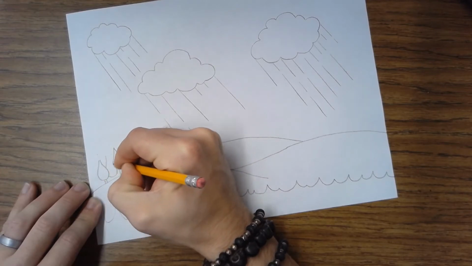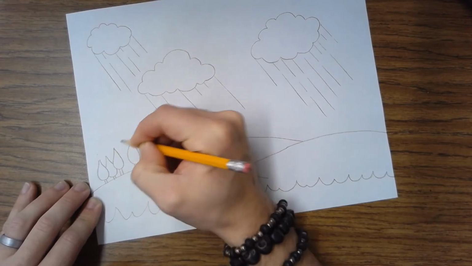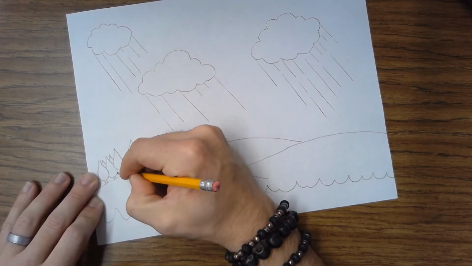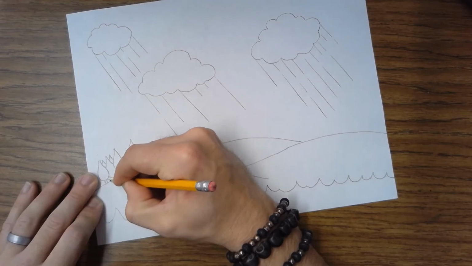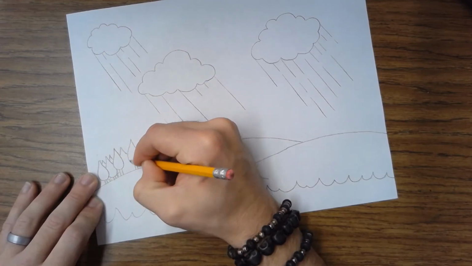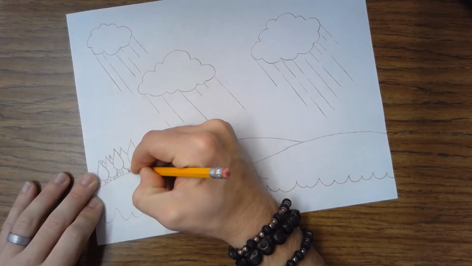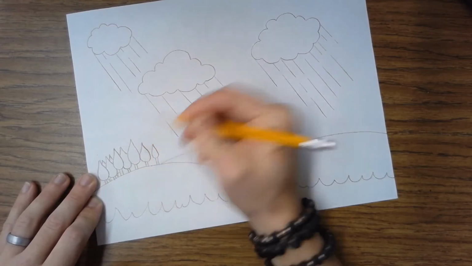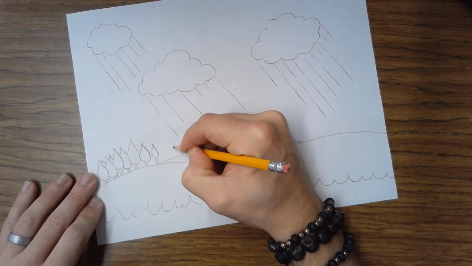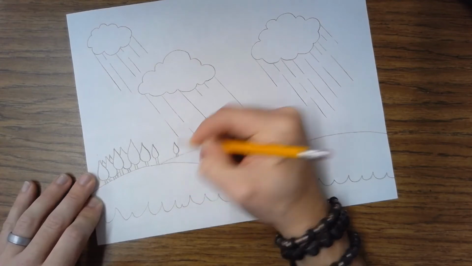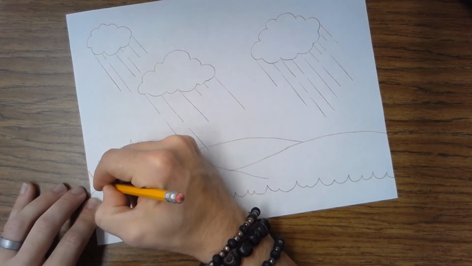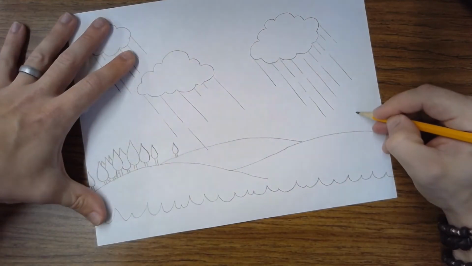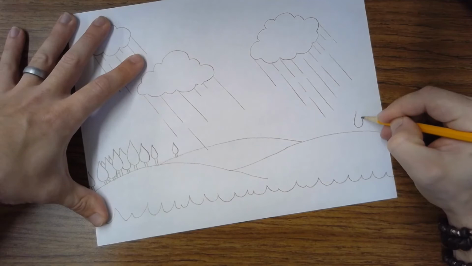Put some behind too. Add layers, which adds depth. Makes your picture look more interesting. Maybe have a few going off the paper like that, just to keep it interesting.